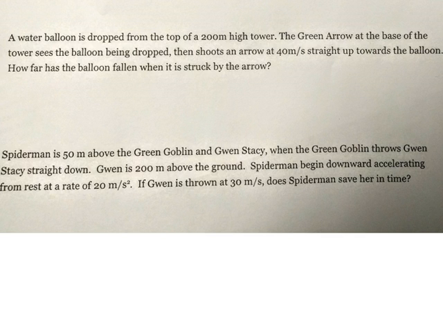So 3, a water balloon is dropped from the top of the 200-meter high tower. The green arrow at the base of the tower sees the balloon being dropped and then shoots an arrow at 40 meters per second straight up towards the balloon. How far has the balloon fallen when it is struck by the arrow?